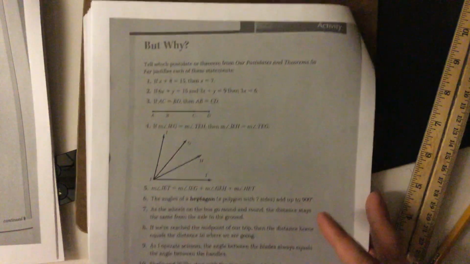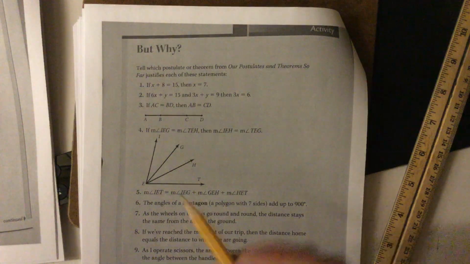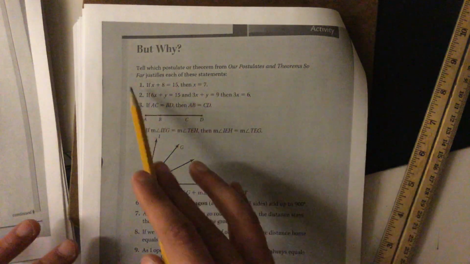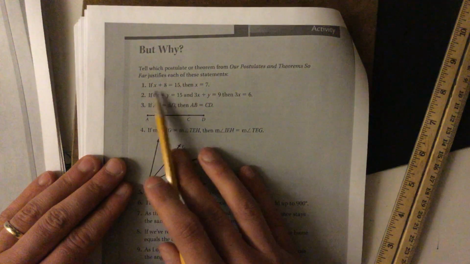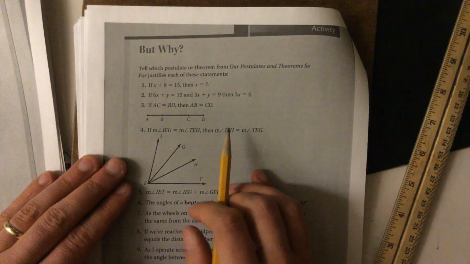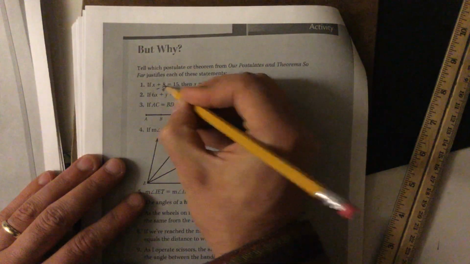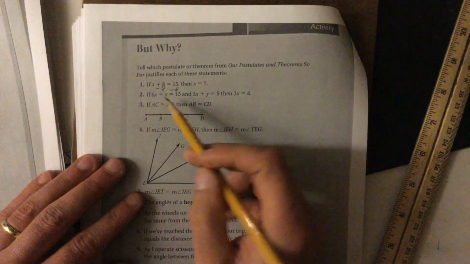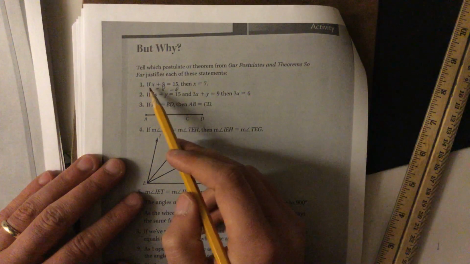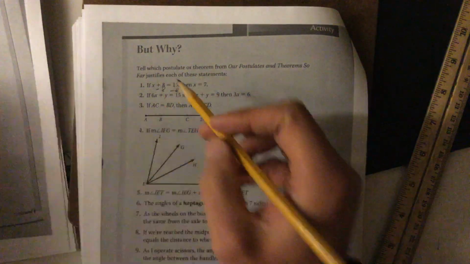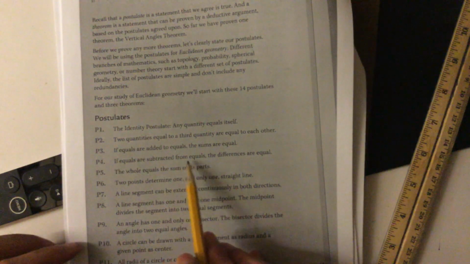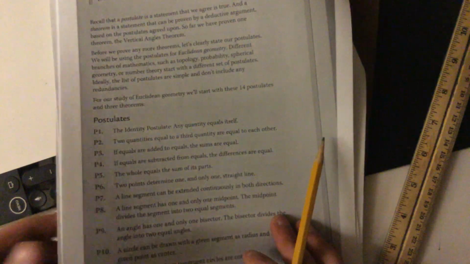So now we're on but why. So let's look at this. We just want to state a postulate or a theorem that justifies each statement. So here we have x plus 8 equals 15. If x plus 8 equals 15, then x equals 7. Well, if we took away 8 from these equals, then what would we be left with? X equals 15 minus 8, which is 7. So therefore, our postulate that we're using is if equals are subtracted from equals, the differences are equal.